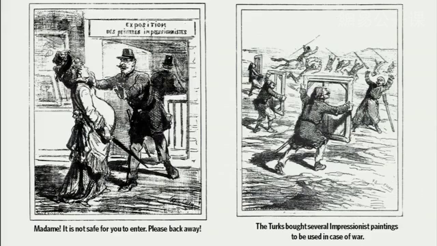In fact, here are two cartoons. They're from Le Figaro in Paris in the 1870s, around this time. The first shows a pregnant woman who is going to go into an impressionist exhibit. And the guard is saying, "Madame, it's not safe for you to enter, please back away." Because the impressionist art was so ugly she would miscarry. That is what a 19th century audience would have understood from this cartoon.